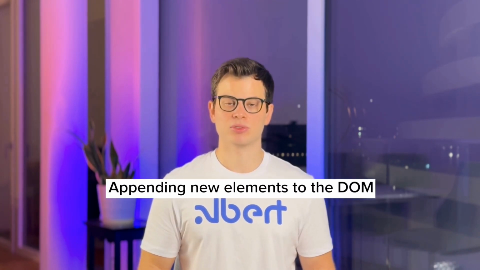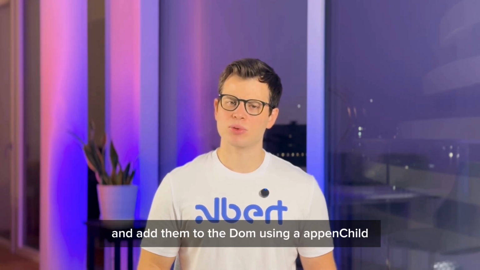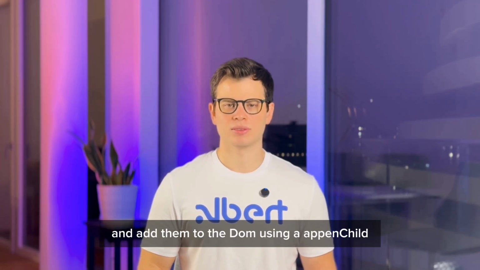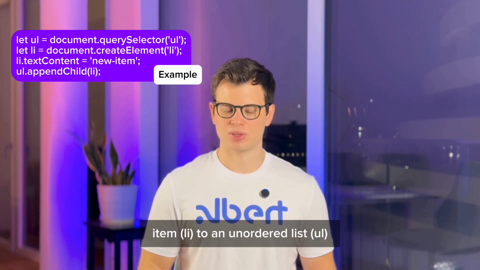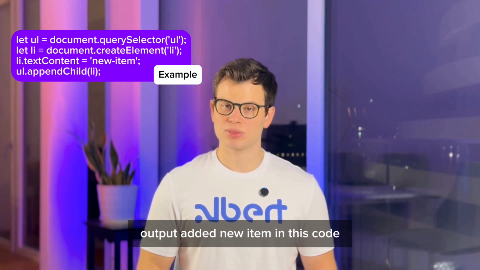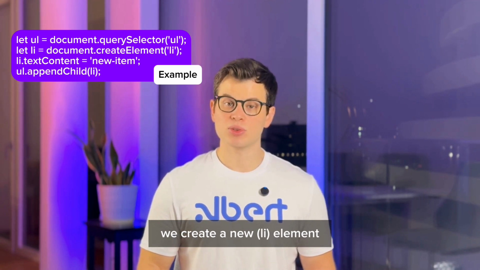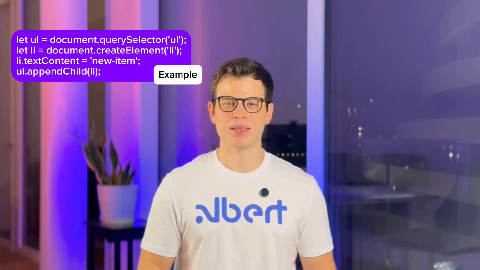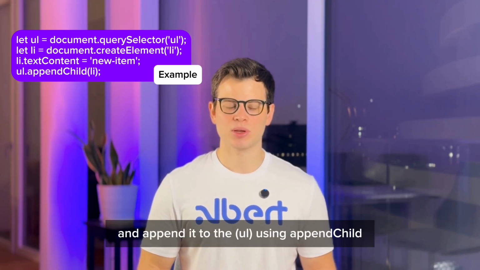Appending new elements to the DOM. You can also create new elements and add them to the DOM using appendChild. Here's an example that adds a new list item, li, to an unordered list, ul. Output: added new item. In this code, we create a new li element, set its text content to new item, and append it to the ul using appendChild.